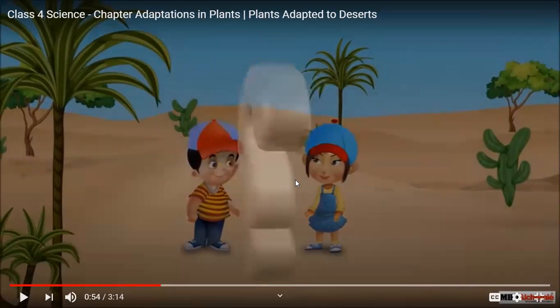The boy said at the beginning that the desert is dry and hot, so this means that nothing lives there. So let's see how some plants can adapt to that.